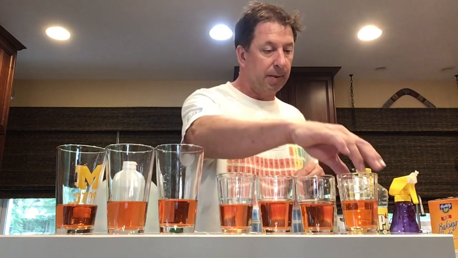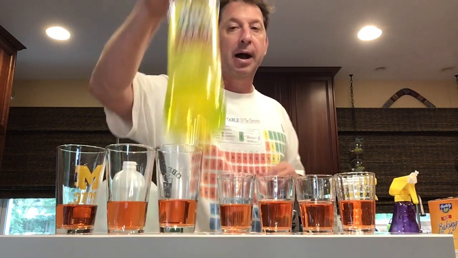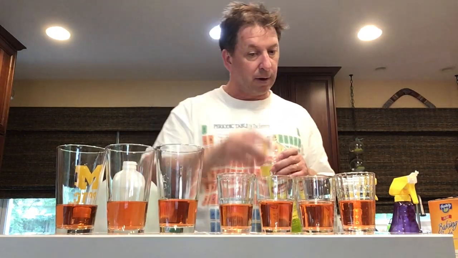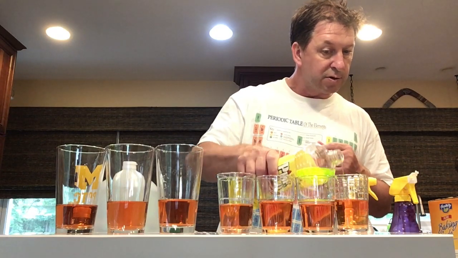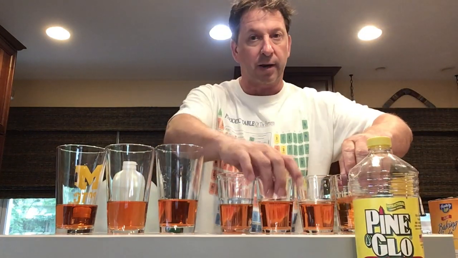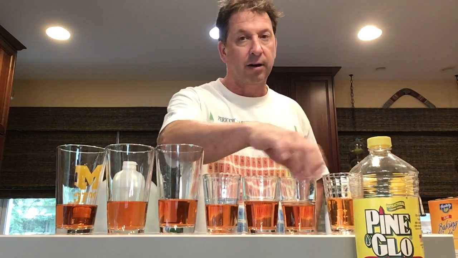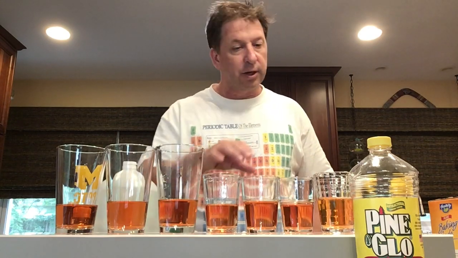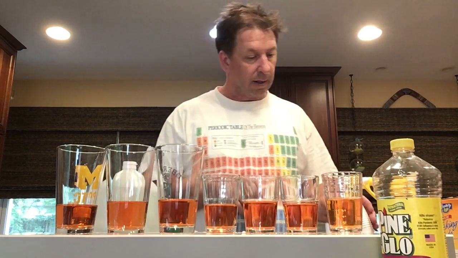Let's go ahead and start with Congo red and a cleaning agent. Pine Glow. I happen to pick up Pine Glow at an estate sale, and we're going to add a little bit of Pine Glow here and see if we get a color change. So our first one was Pine Glow. We'll put that there and compare it to the other ones. Did we get a little bit of a color change? Maybe a little bit, a little lighter yellowish substance. For our Pine Glow, that's our first one, a little lighter in color.